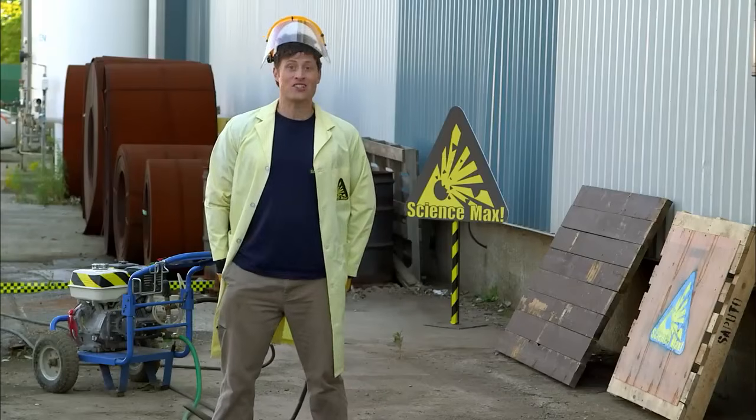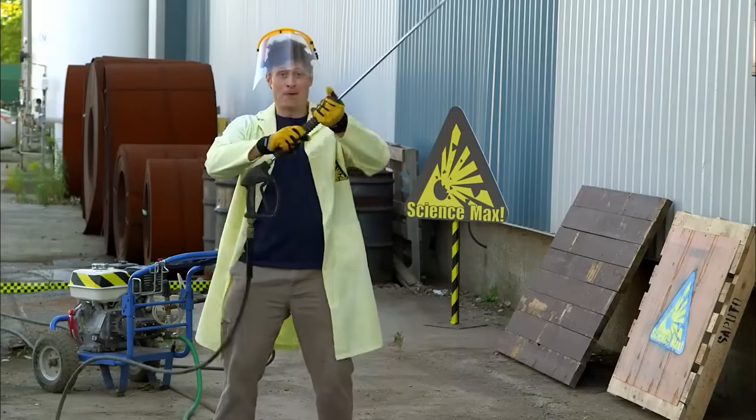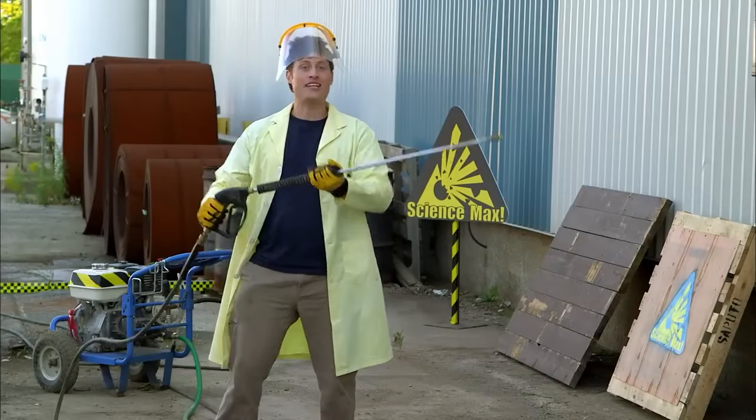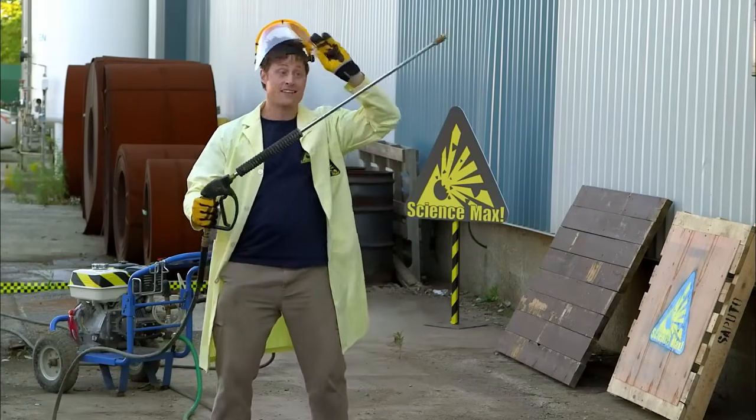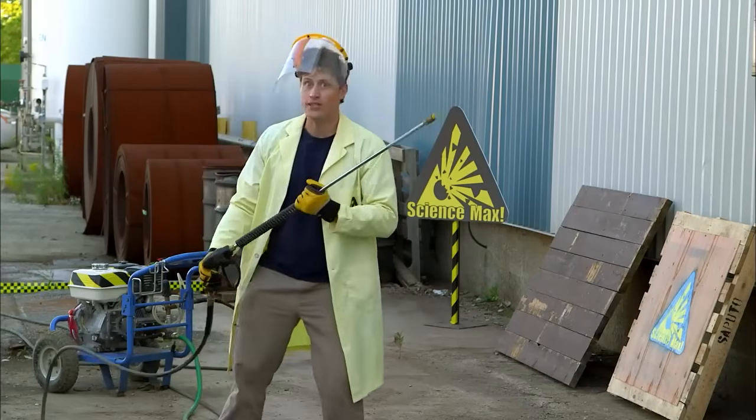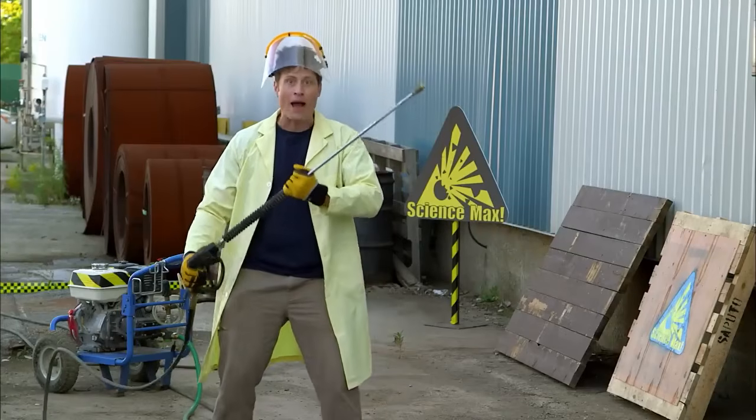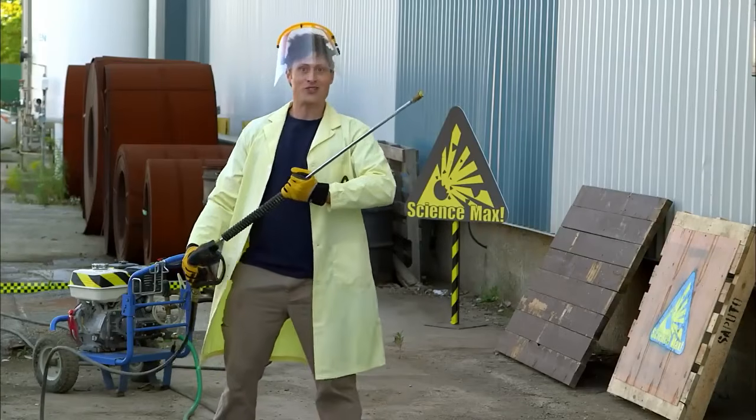Science. When water is going fast, it has a lot of force. This is a power washer. It's made for cleaning concrete and wooden decks, but it doesn't use soap and it doesn't use heat. It only uses the power of water. Let's try it out.